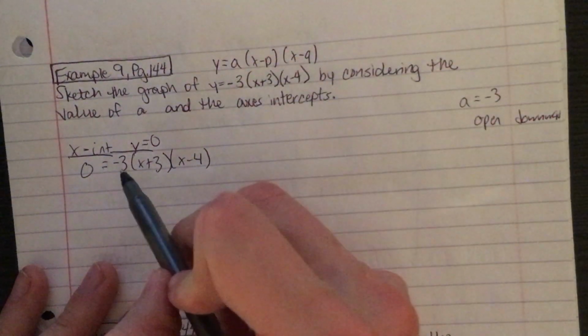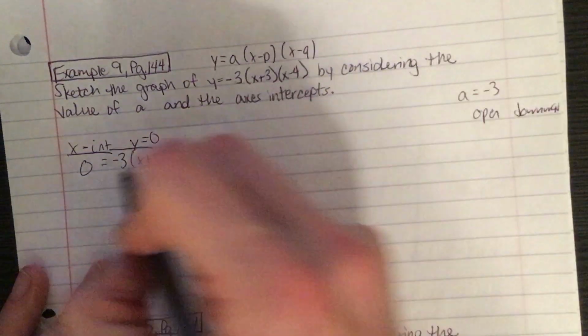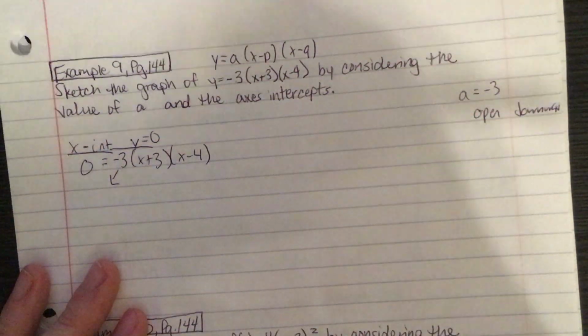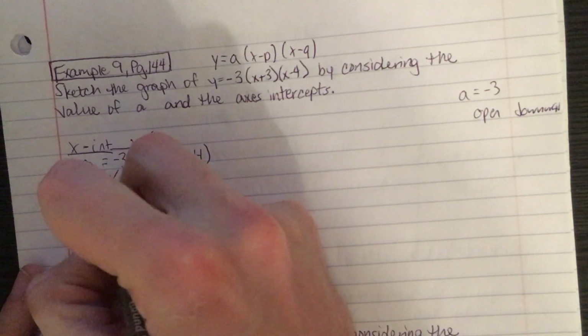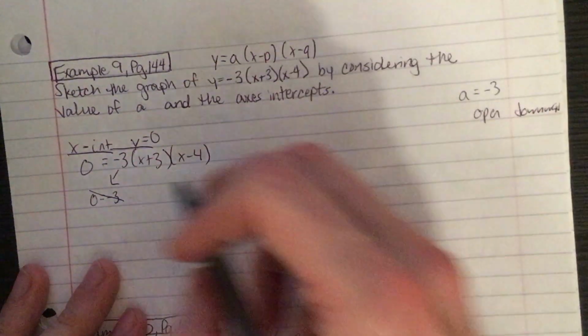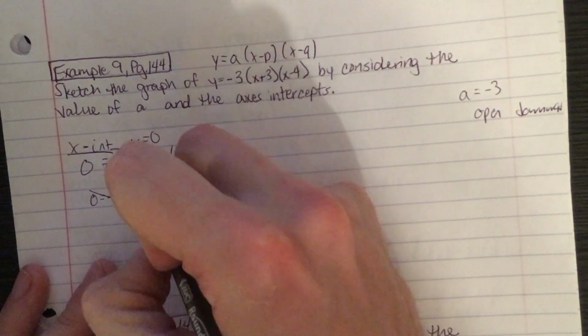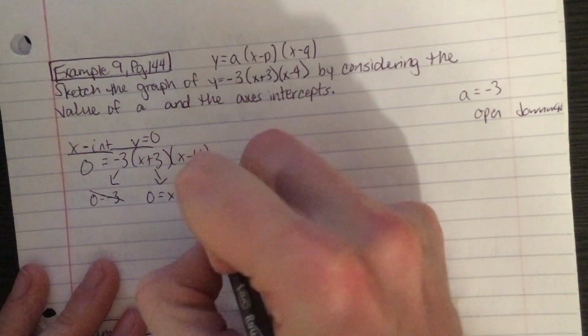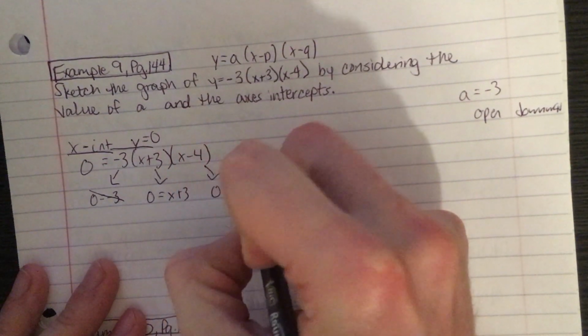With this, you can set each factor from the zero product property equal to 0, so we get 0 equals -3. That equation is just not going to work. That is a not true statement. We get 0 equals x plus 3, and we get 0 equals x minus 4.